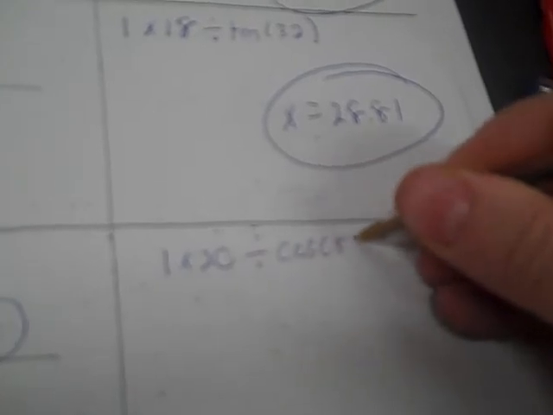Okay, next one. Here's x. Circle the diagonal that does not have the x. We will be taking 1 times 20 and then dividing by the outside, which has a cosine with it, cosine 53 degrees. So I take 1 times 20 divided by cos 53, close that parentheses up, and I get 33.23.